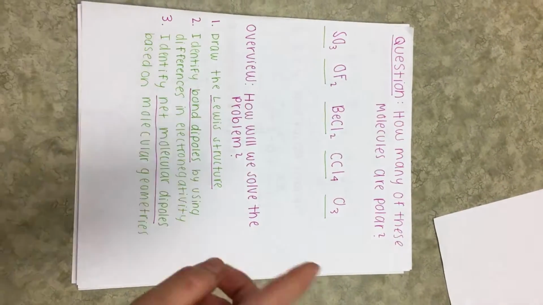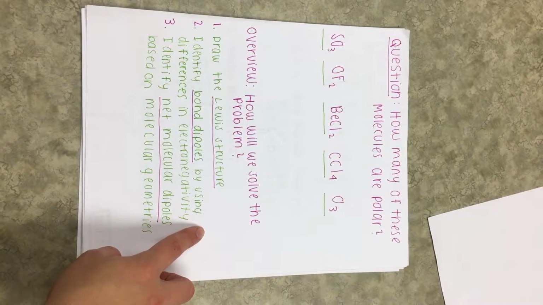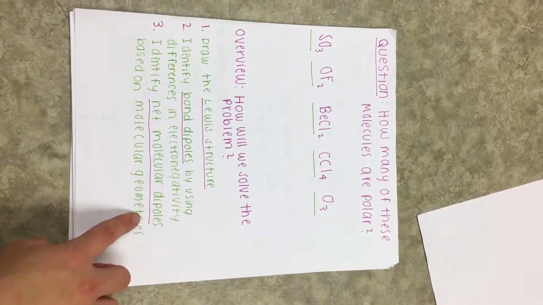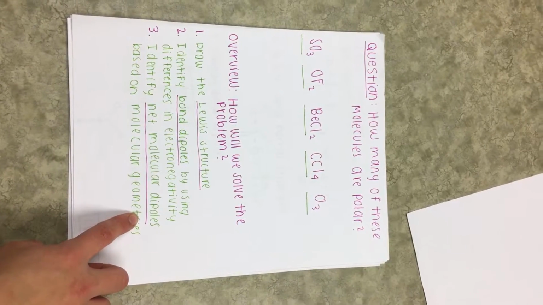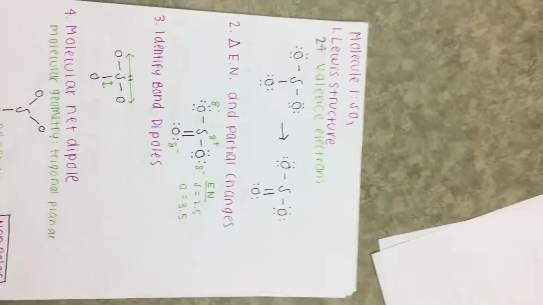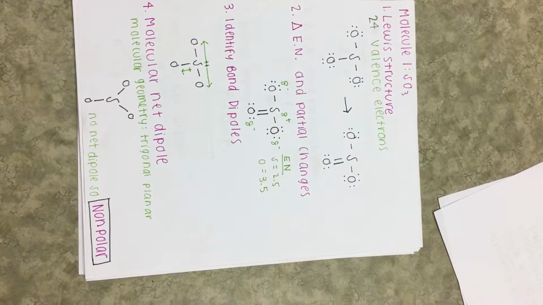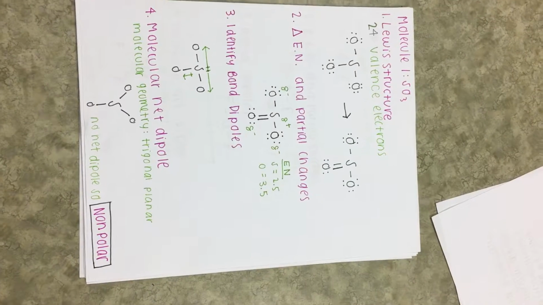The first step is to draw the Lewis structure. The second step is to identify bond dipoles by using differences in electronegativity. And the third is to identify the net molecular dipoles based on the molecular geometries. Let's begin to solve the problem for each molecule one by one. We can do this correctly by using the rules we learned about Lewis structures.